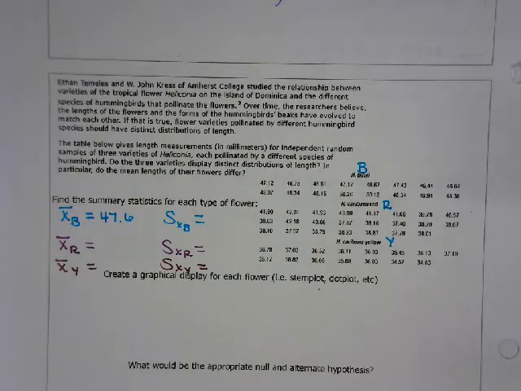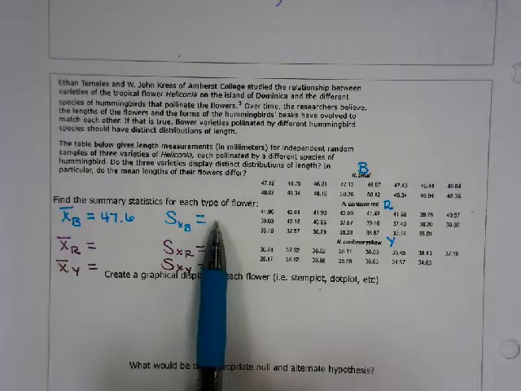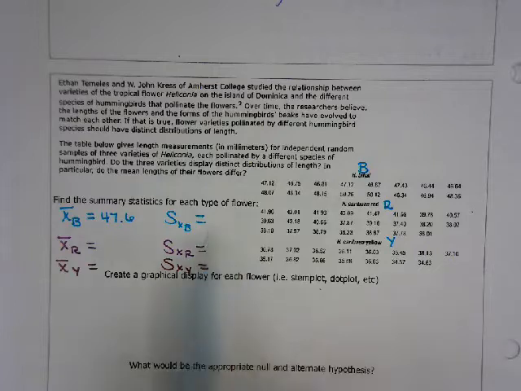Anywho, standard deviation for the first flower.